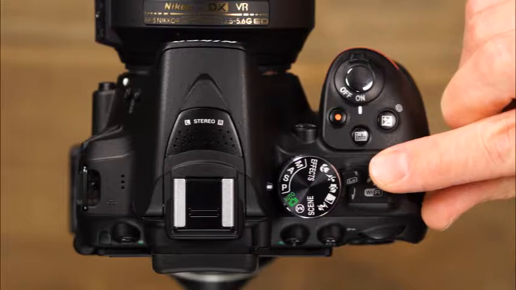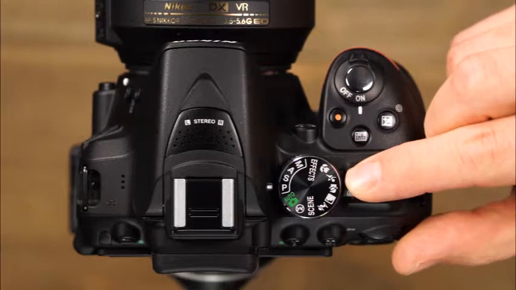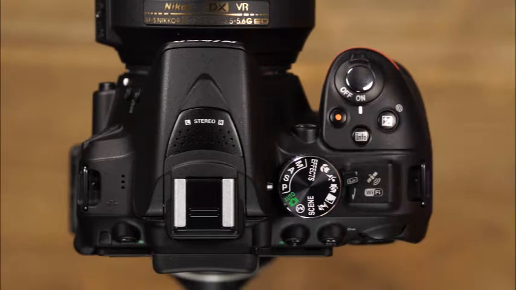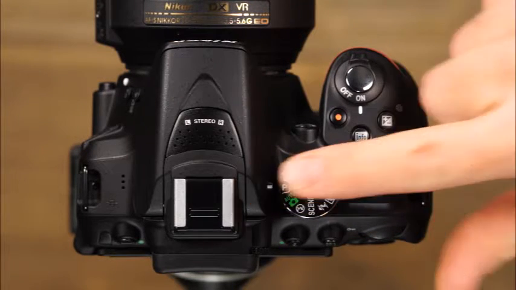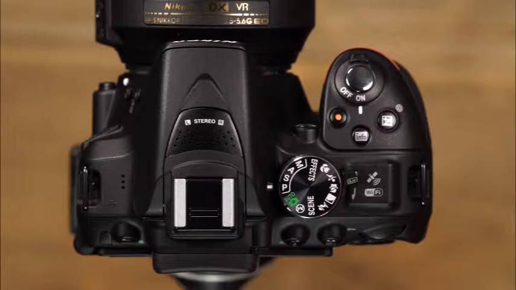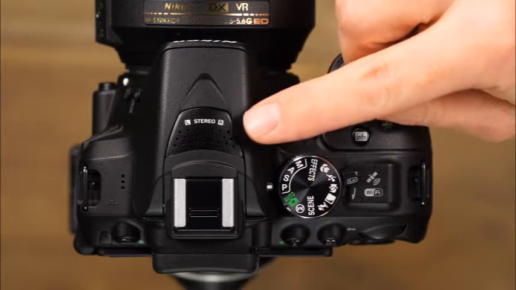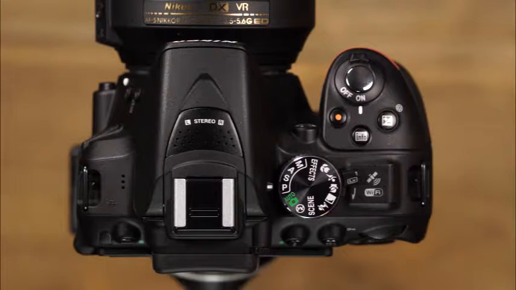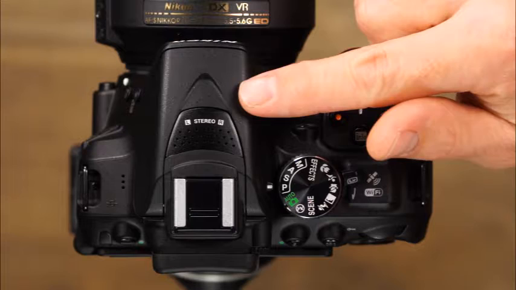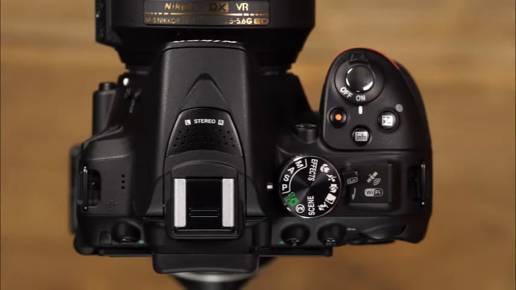This is the live view switch, which will allow you to enter or exit the camera's live view shooting mode. Here is the accessory shoe, which will allow you to use an optional flash unit with your camera. This is the stereo microphone that records sound in the camera's movie mode. Take care not to cover the microphone when movie recording. This is the built-in flash unit.